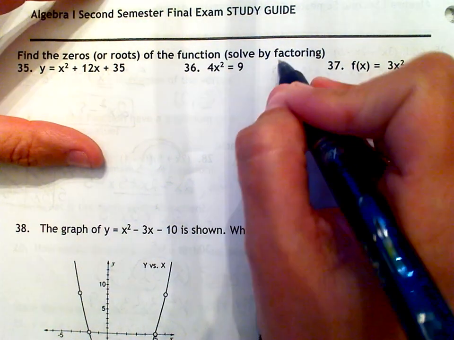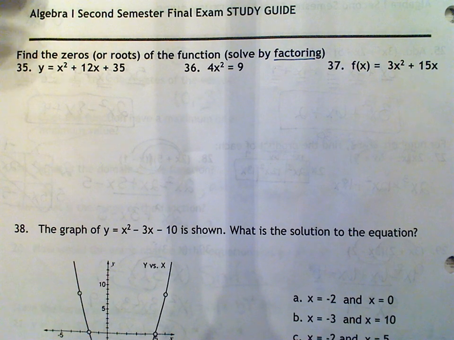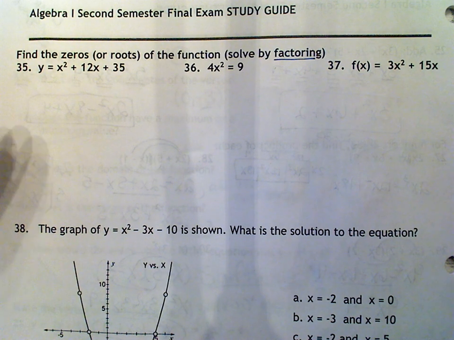What we're going to do on these 3 is exactly what we did on the previous problems. We're going to factor them. But then after we factor them, we have to solve them. Okay? Now, again, we're not giving you any problems that you have to do bottoms up. So these are the easier factoring problems.